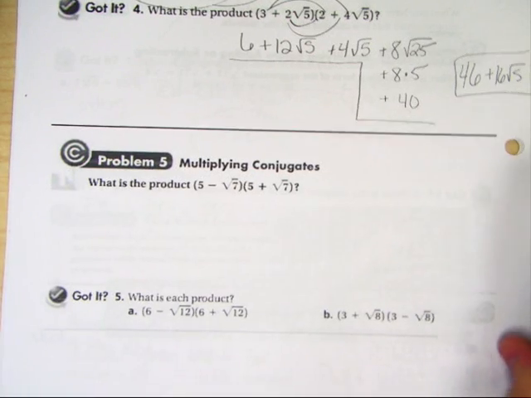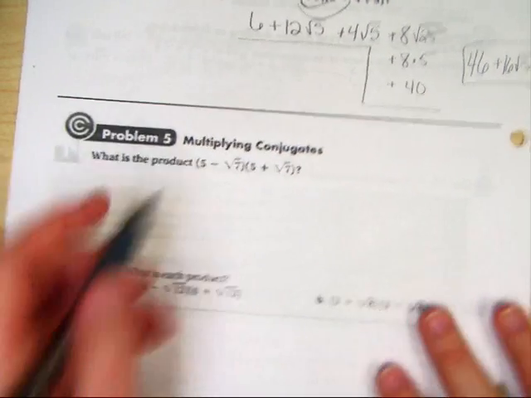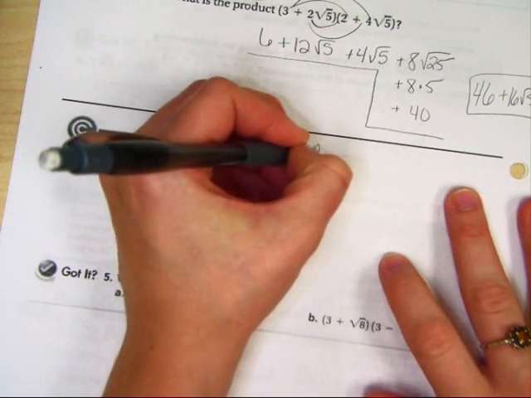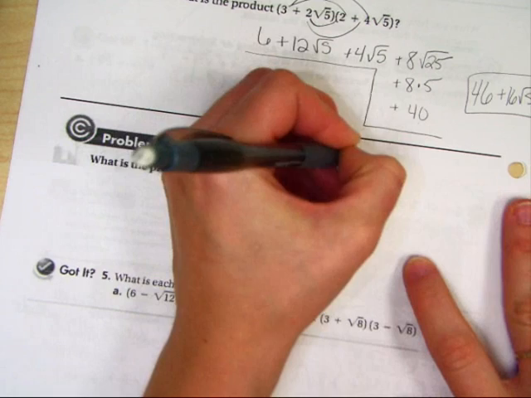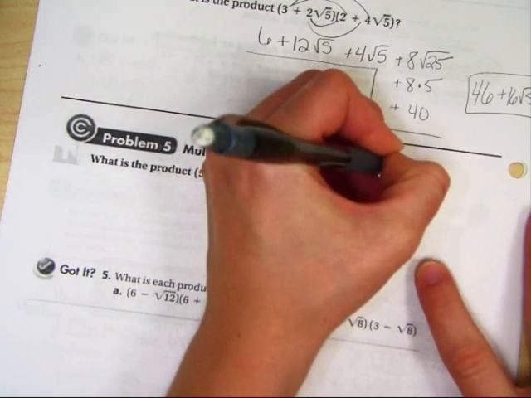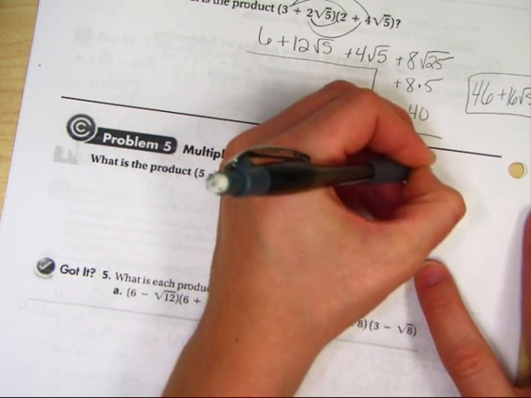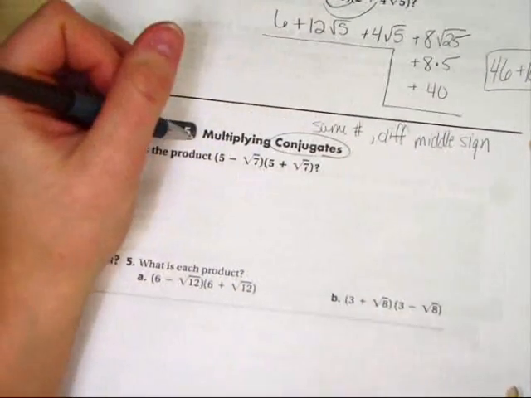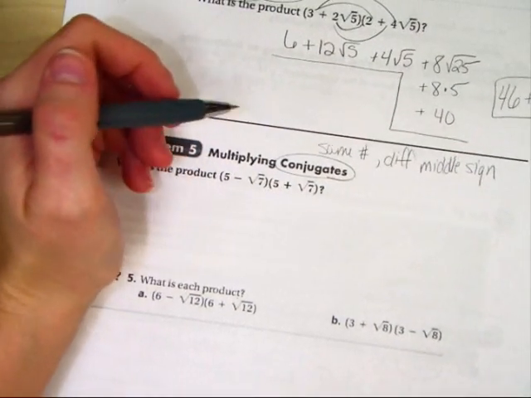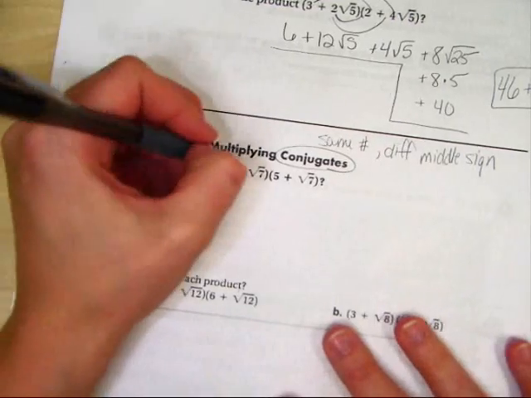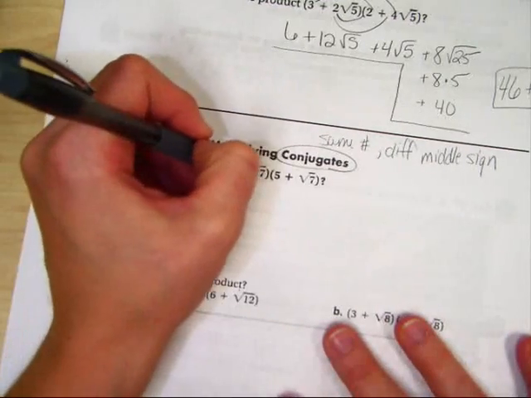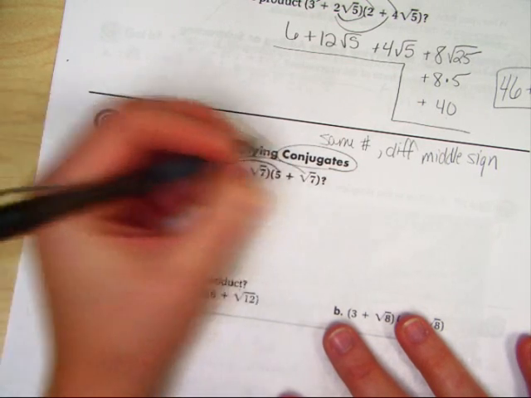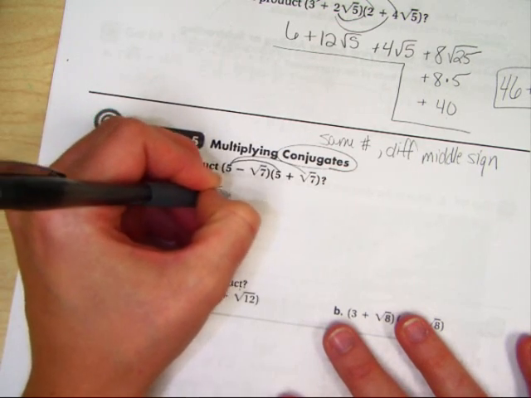Problem 5, multiplying conjugates. Remember, a conjugate means the same numbers, different middle sign. Let's FOIL. And it's really not foiling, the real word is multiplying your binomials. But anyway, let's FOIL. 5 times 5 is 25. 5 times the square root of 7 is 5 square roots of 7.